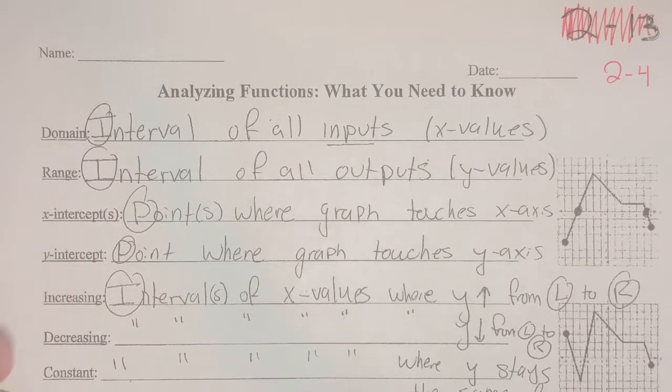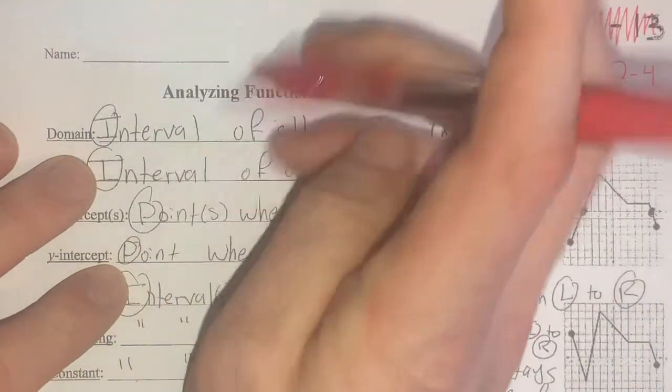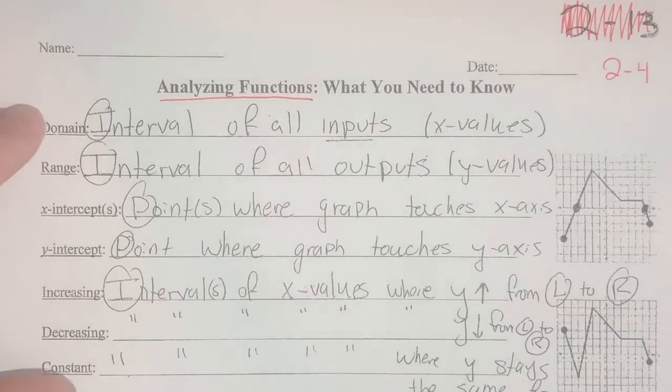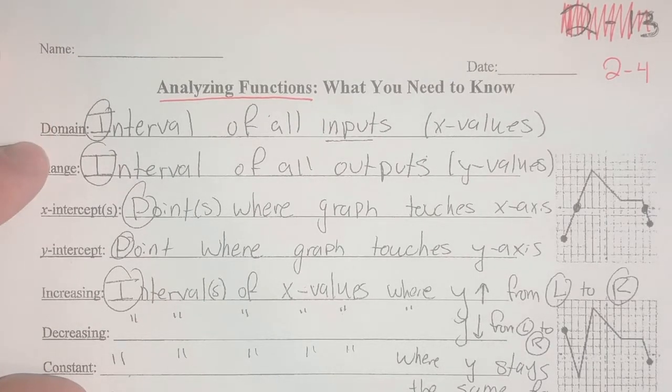So I'm going to start by talking about analyzing functions. What do you need to know? What are the things we're going to be looking for when we're analyzing, all right? So the first thing is we're looking for domain and range, okay?